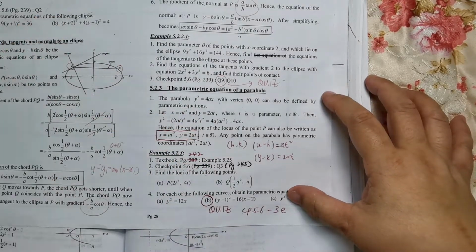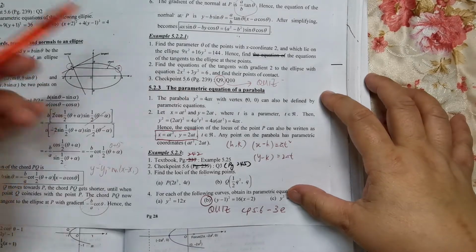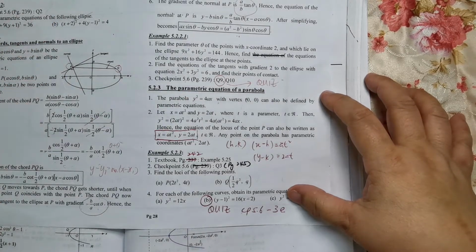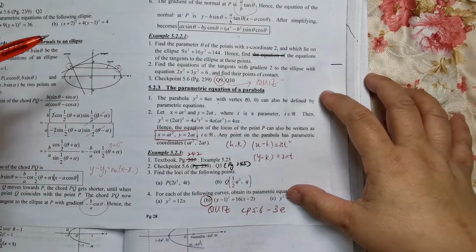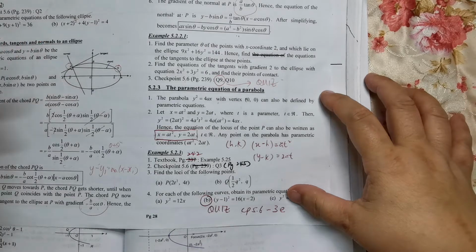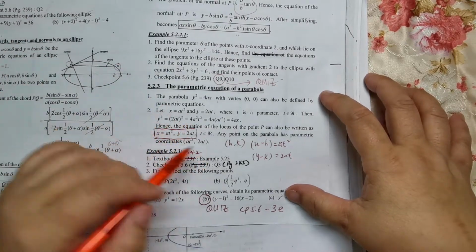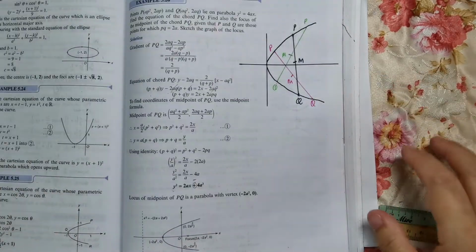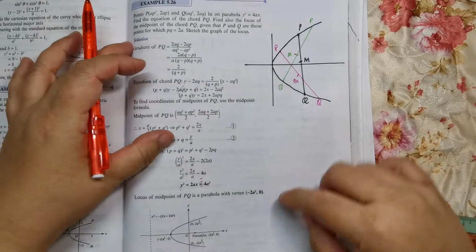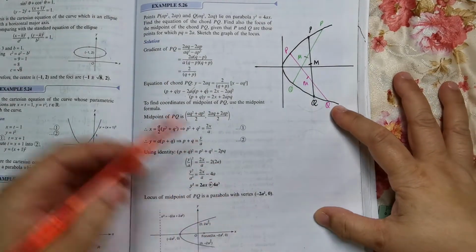If the vertex is at the origin, then a is the focus. Alright, (a, 0) is the focus. So if it is not at the origin, then we have to plus or minus a k, you remember? We will see this one. Okay, so now let's see how they can get this focus.